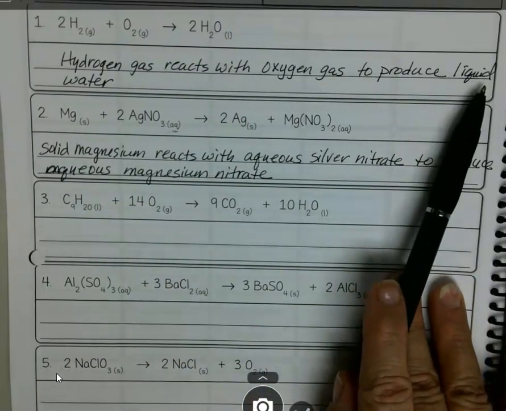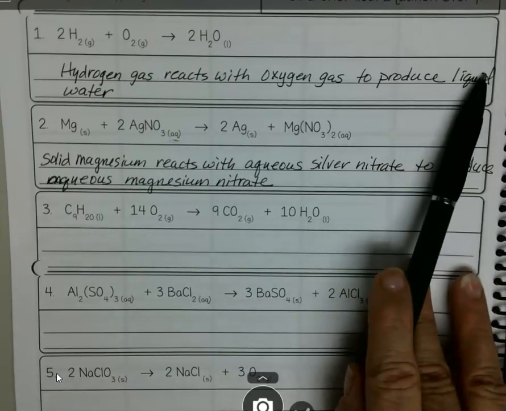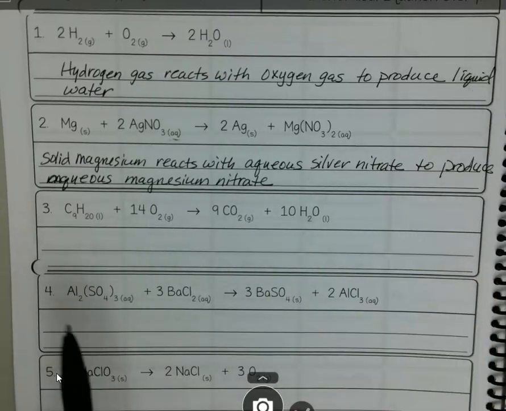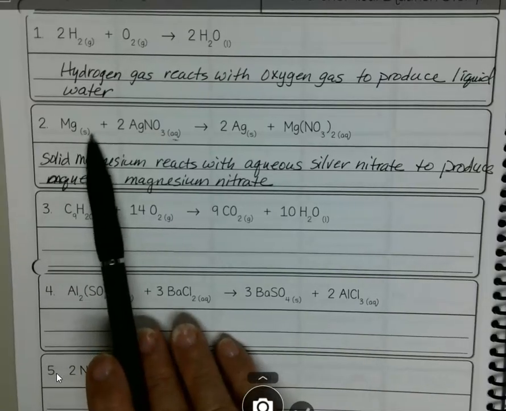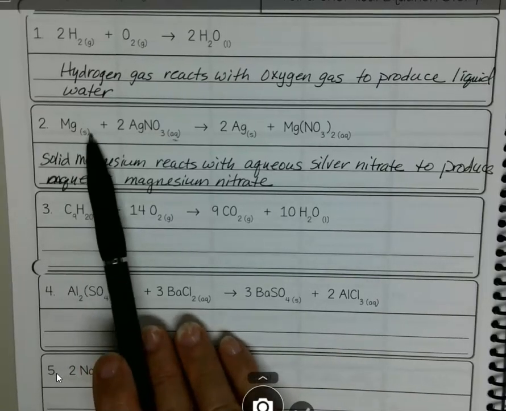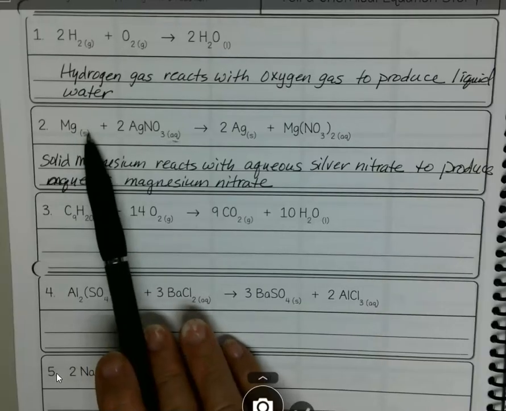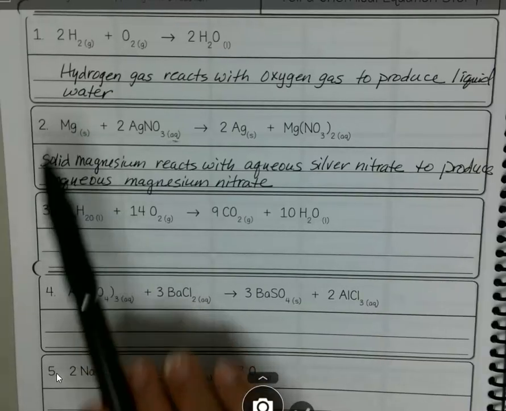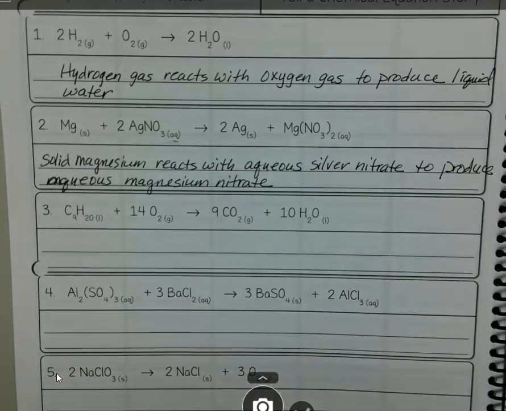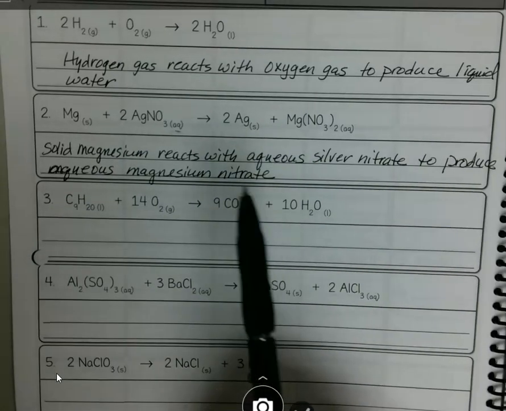Now, if it's a gas, you would definitely need to say gas, or you could put the word liquid in there. This one's already written, but it is solid magnesium. So again, put it in that order, not magnesium solid, solid magnesium. So typically, except for gases, you put the state first.